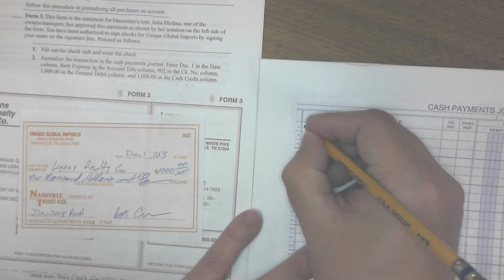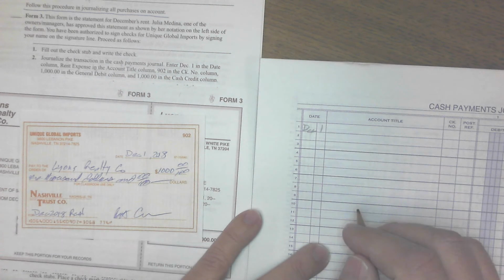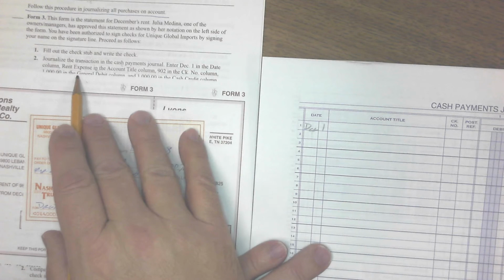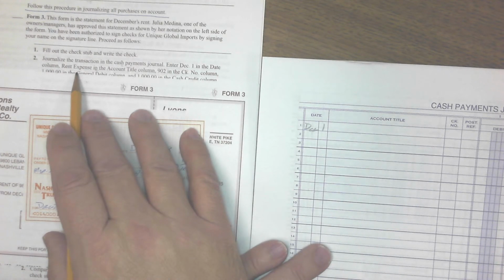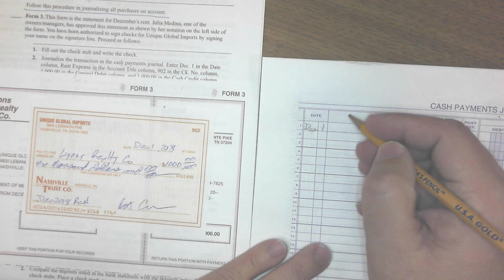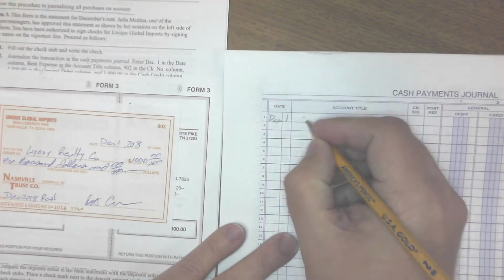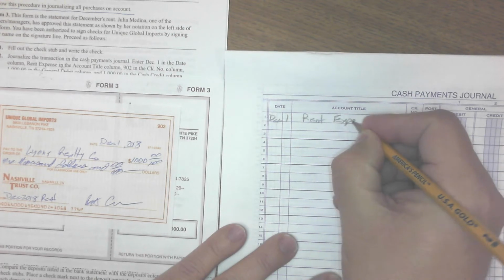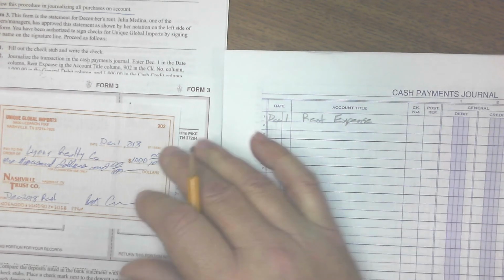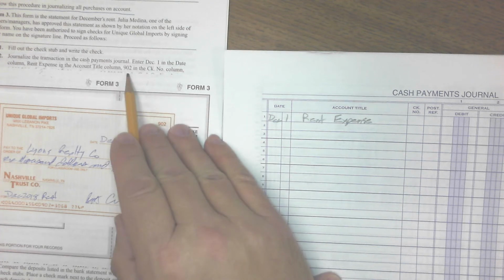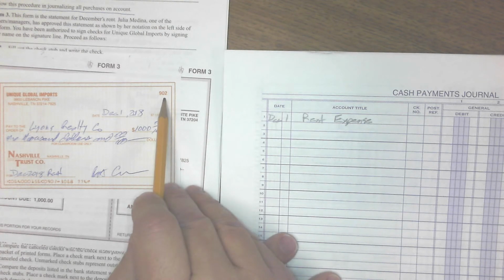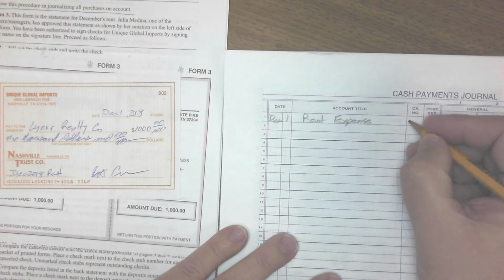All right, so December 1st. And it says right in here, tells you to put this listed as a rent expense. So we've got our check number 902. It's on our check anyway, so we should have seen that there. It's our check number 902.